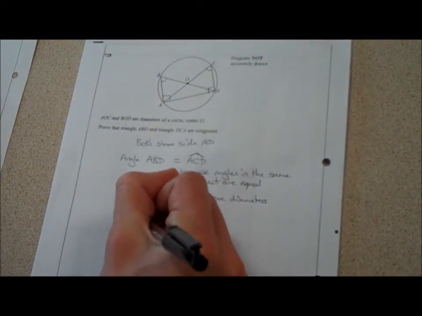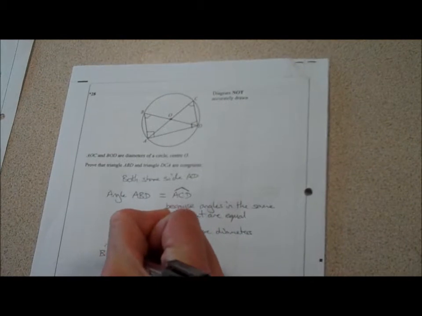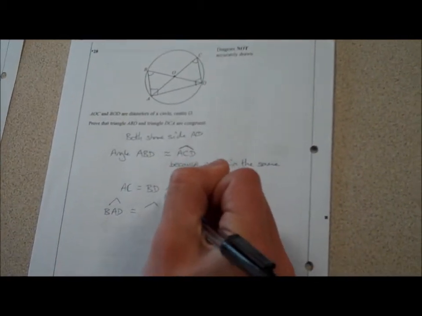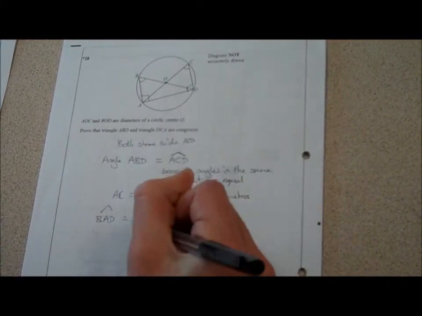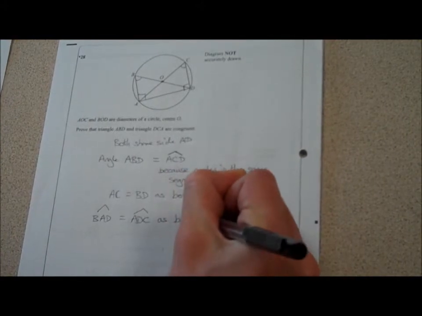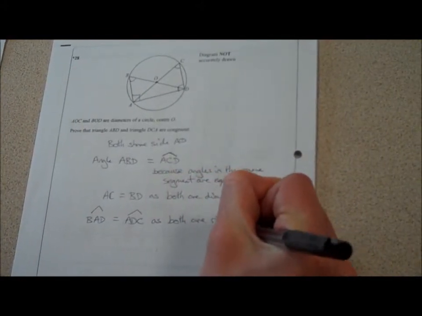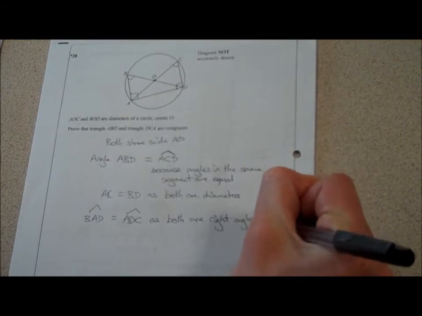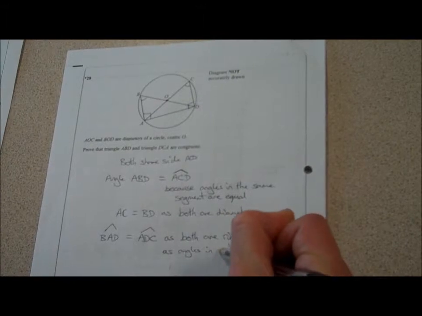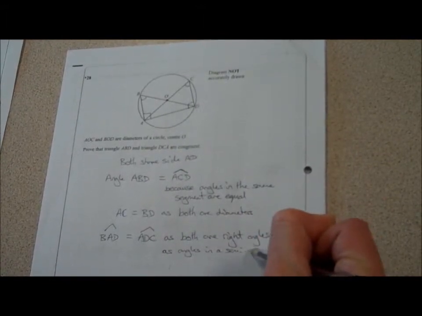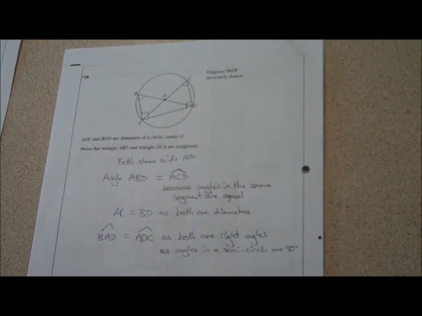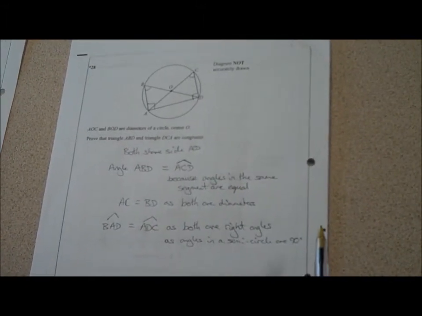So we've also got that angle BAD is equivalent to angle, which one are we at now? ADC, as both are right angles. Something along the lines as angles in a semicircle are 90 degrees basically. Right, so we've proven loads of things are the same, which is quite important for congruent triangles.